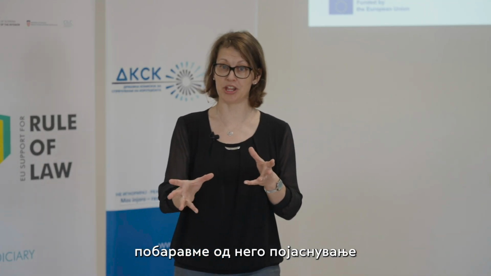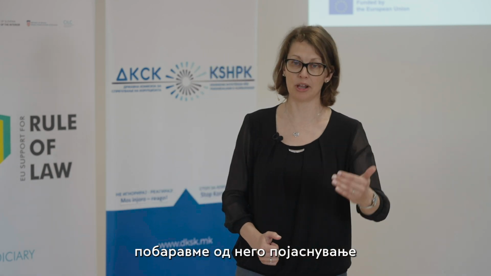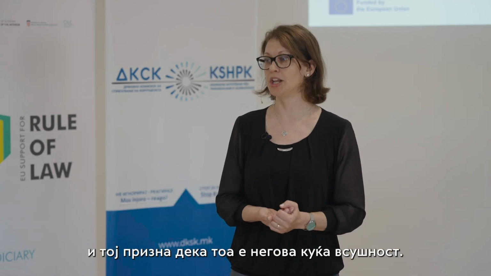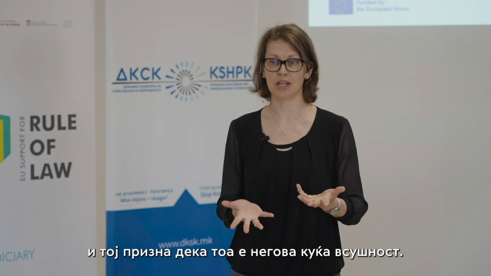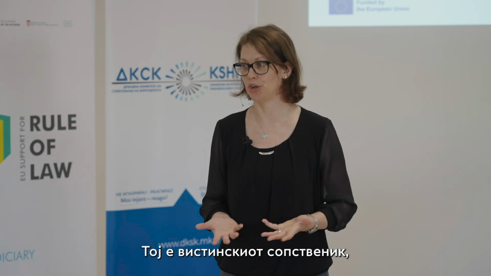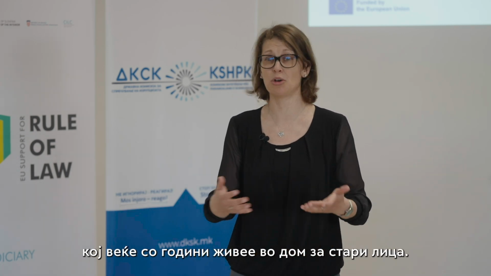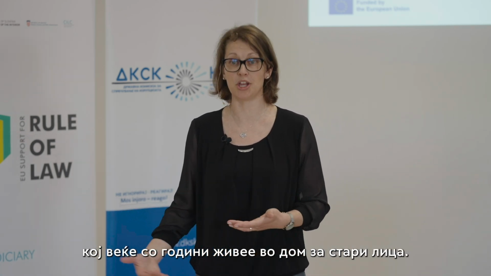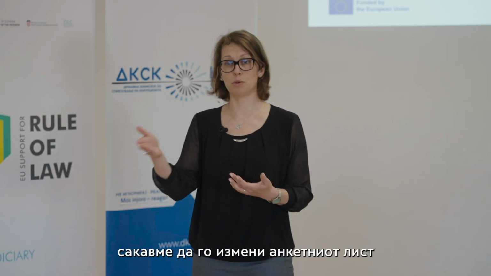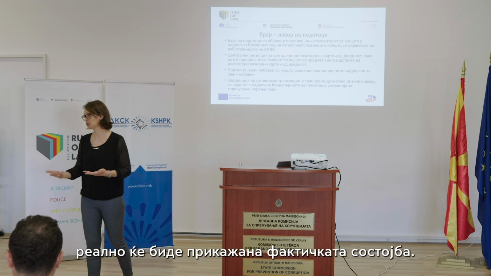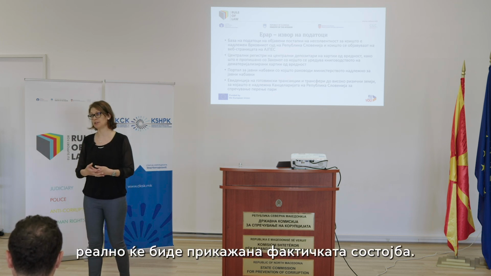We established that. We asked him for clarifications, and he admitted that it was actually his house. He was the actual owner, but legally it was on his father's name, who was already living in the elderly home for years. So then, of course, we wanted him to change the asset declaration form, so that it presents the actual fact, or the actual situation.